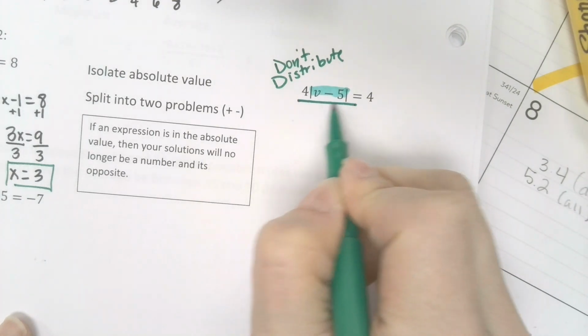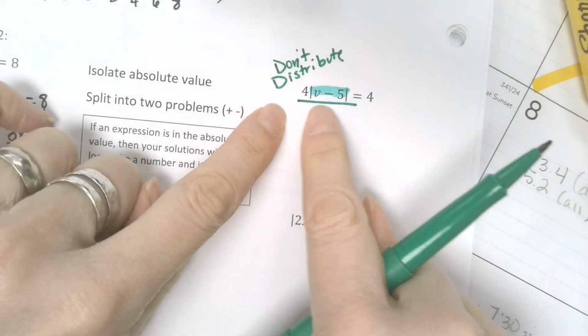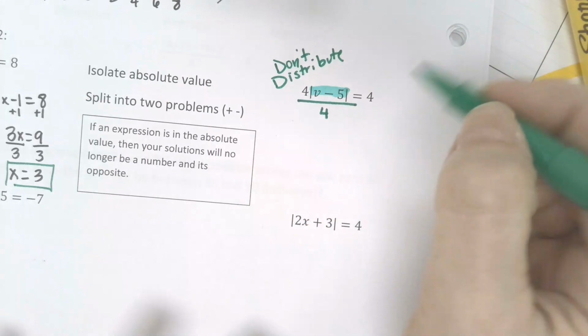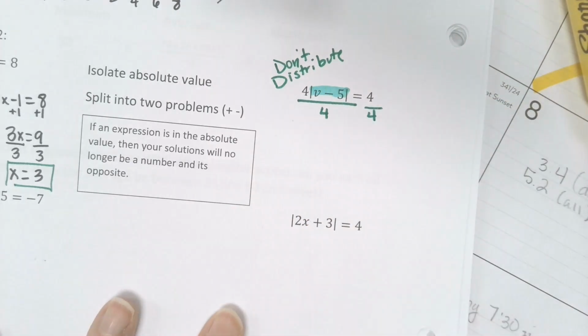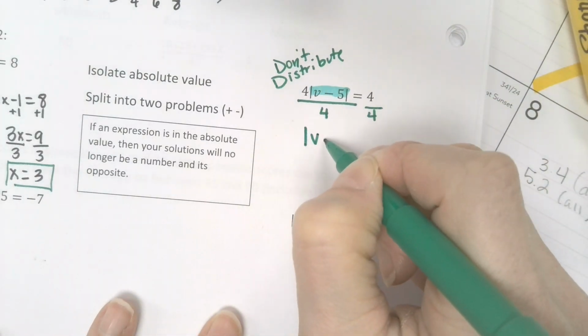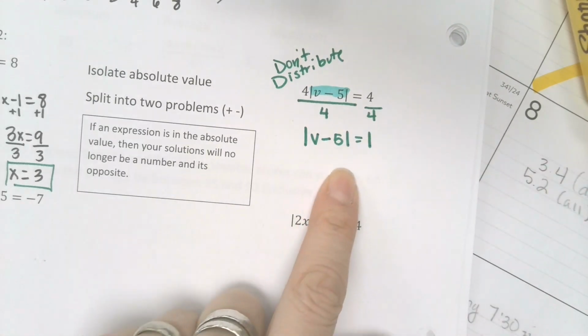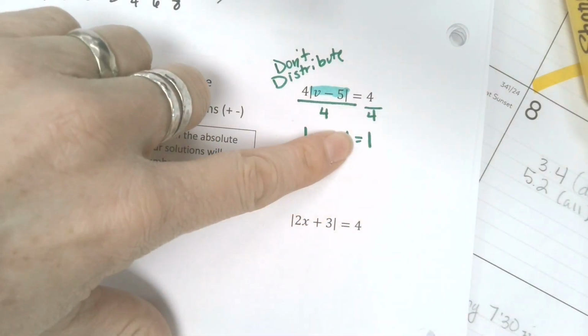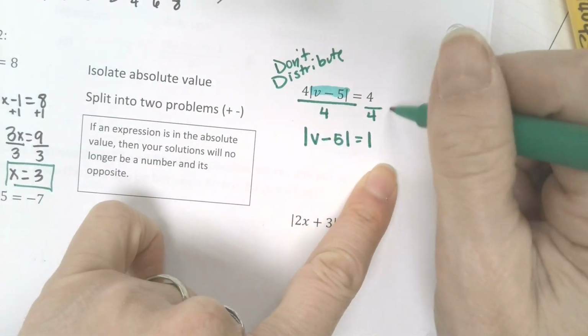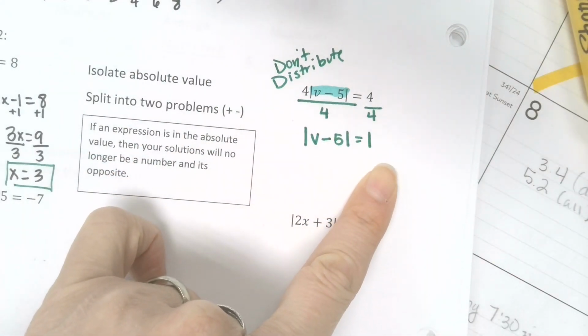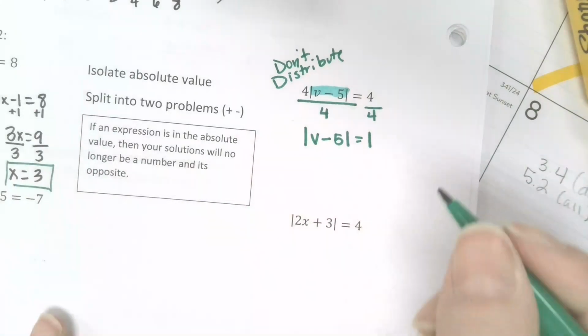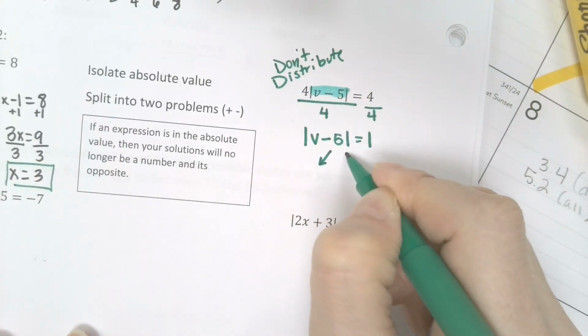So I'm going to divide by 4. Notice how that line goes all the way across, not just under the 4. And I'm going to divide by 4 here. I'm going to get the absolute value of v minus 5 equals 1. Stop always at this step and check. Is your absolute value trying to be negative? If it is, it's a no solution. This one is not. So I'm going to split this problem into 2.